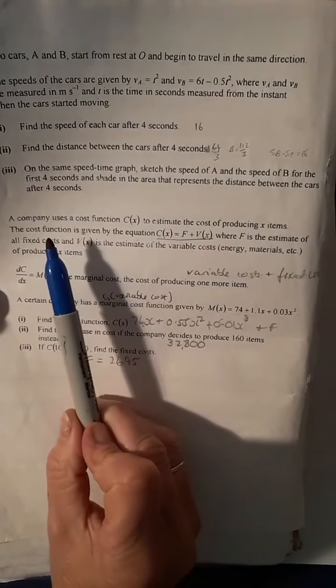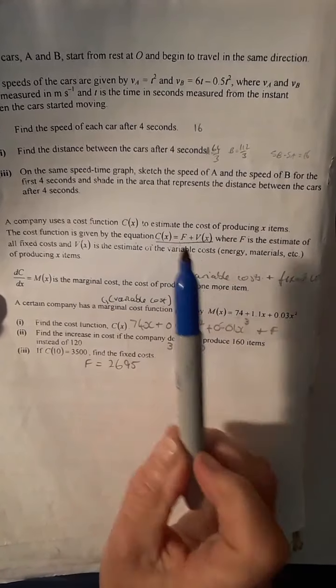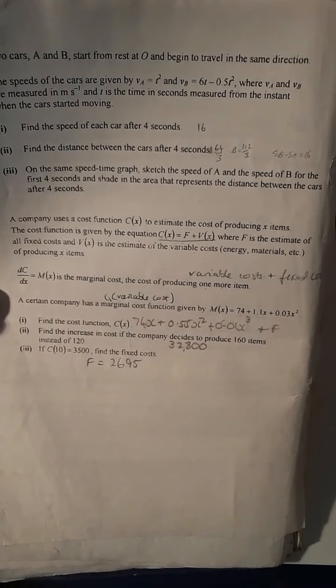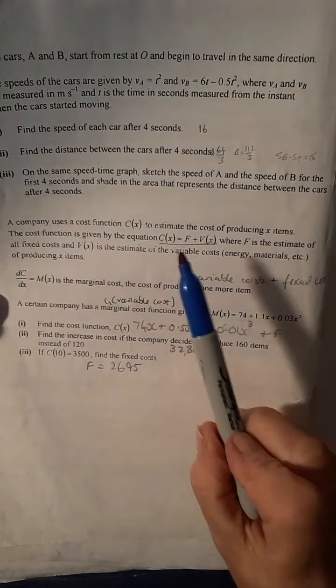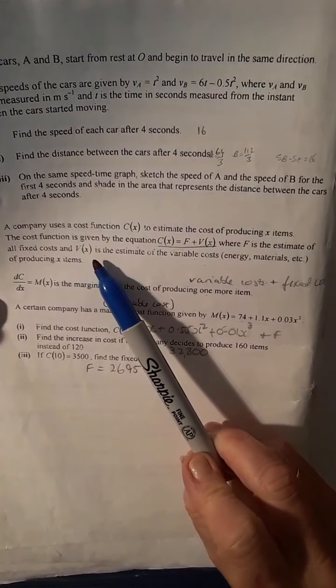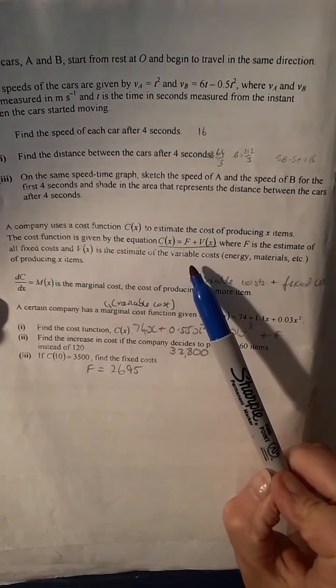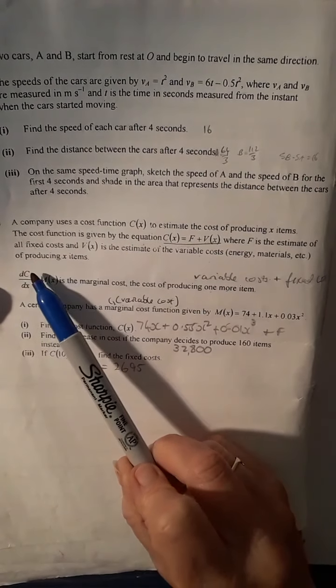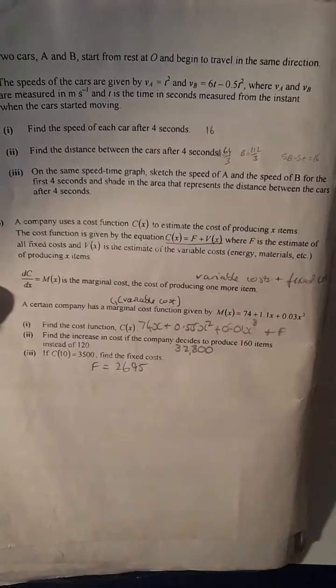It says a company uses a cost function C(x) to estimate the cost of producing x items. The cost function is given by this equation here, where F is the estimate of fixed costs and V is the estimate of variable costs. And we're told that dC/dx is the marginal cost.